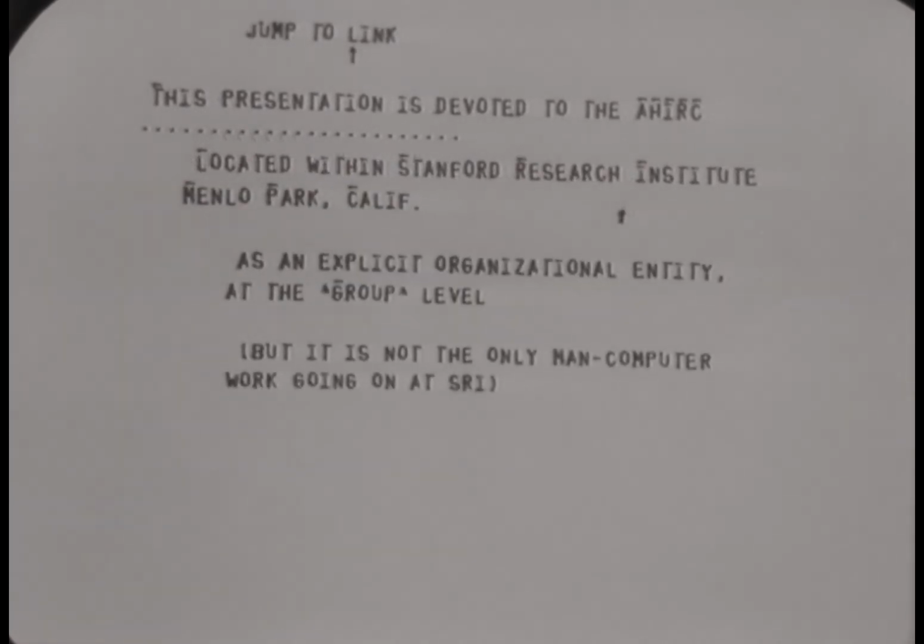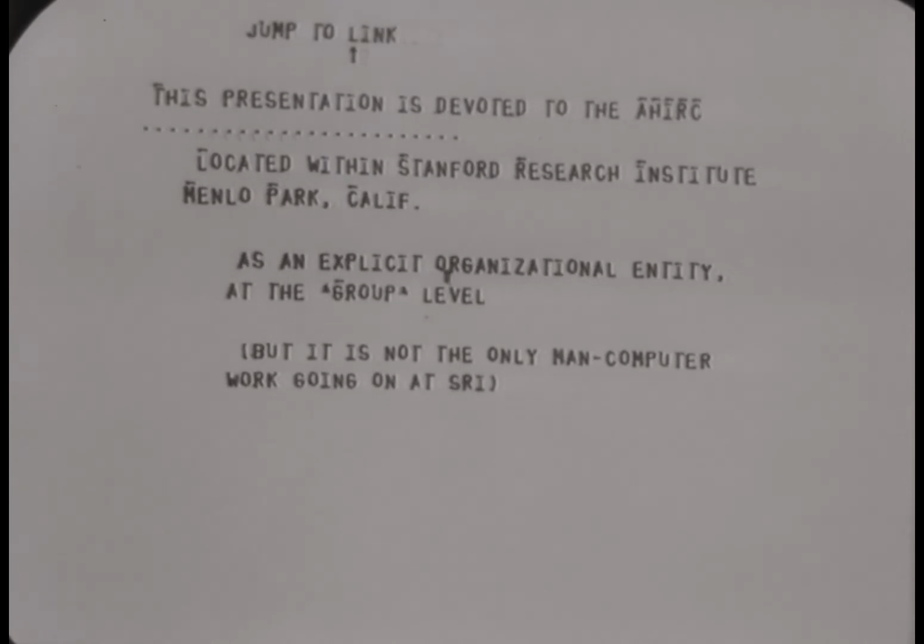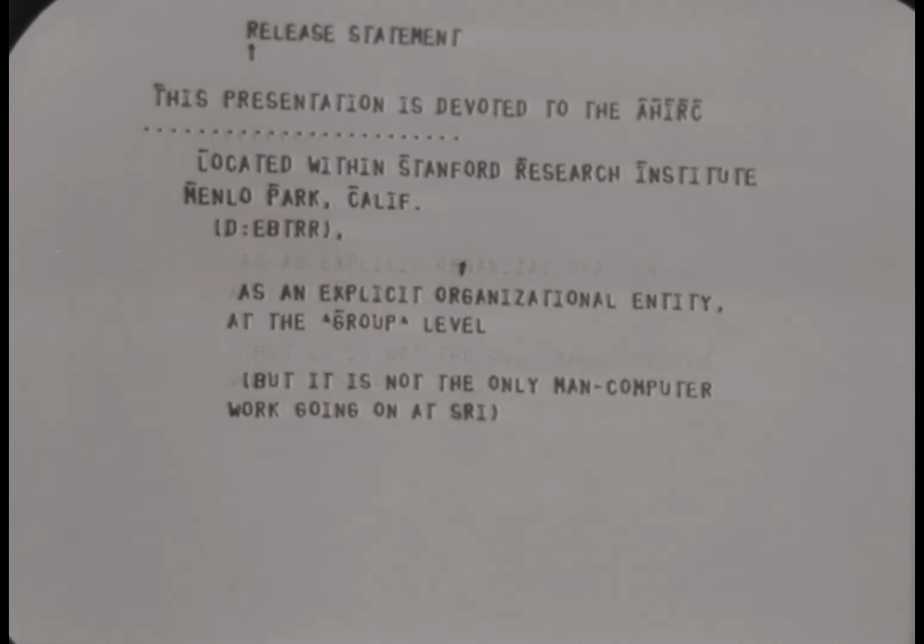Okay, the first jump took me to this statement saying, all right, Augmented Human Intellect Research Center is what HIRC stands for. A hidden link will take me to the next one, telling you where it's located, that in SRI it's an explicit organizational entity at what we call a group level. But also I'd like to point out there are other man-computer work going on at SRI, and ours is but one.